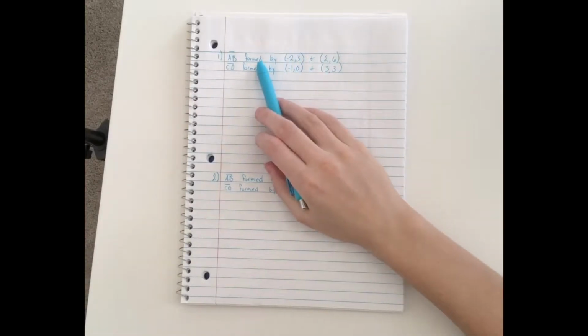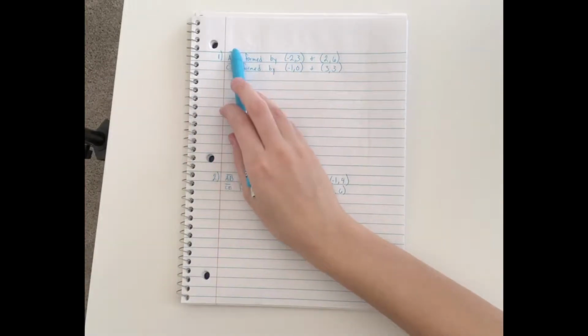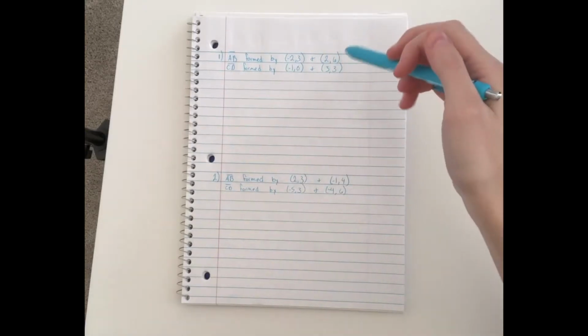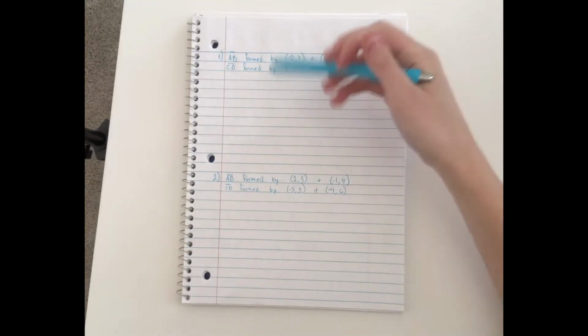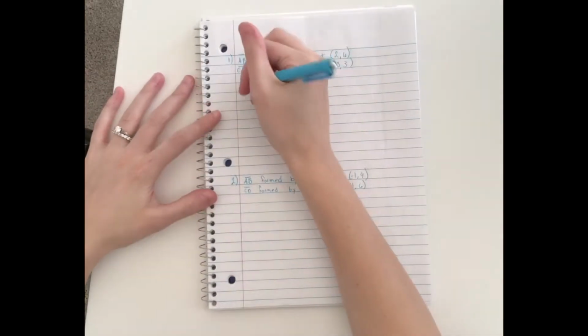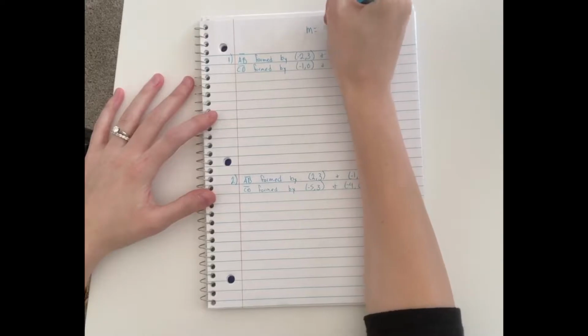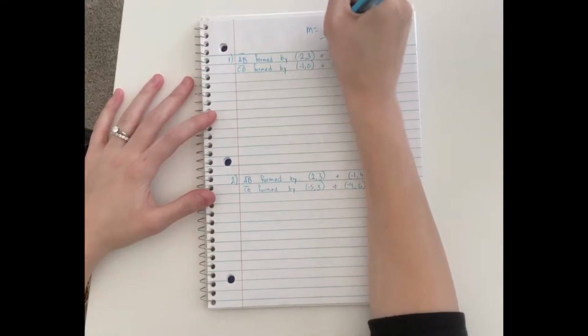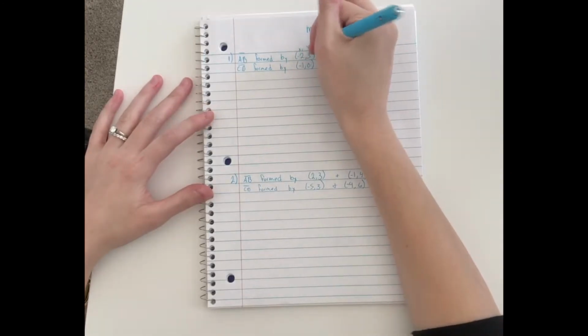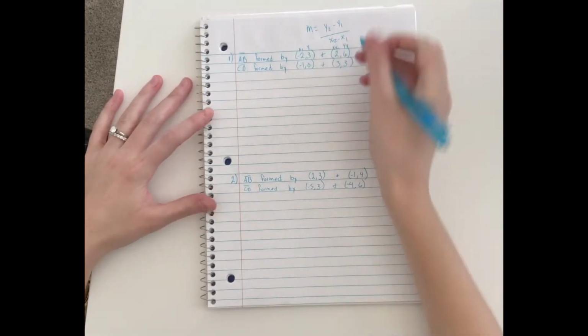In these problems right here, they give us one line and 2 points on that line, and another line and another 2 points. We have to find the slope for each line and then figure out if they're opposite reciprocals or the same. Keep in mind, the formula to find a slope is this, but you should have this memorized by now. Okay, so I'm going to label this x1, y1, x2, y2. We're just going to plug it in.